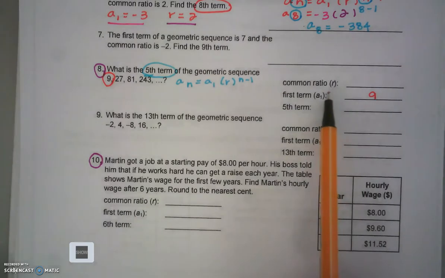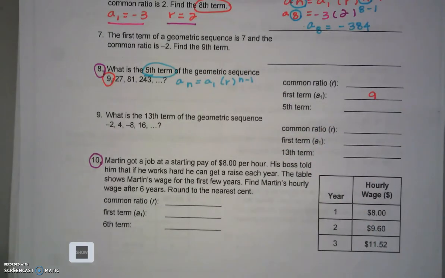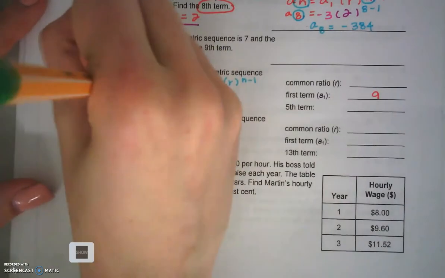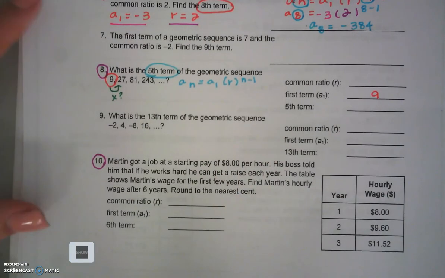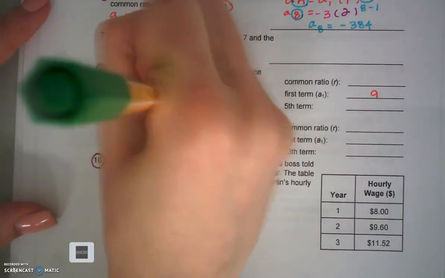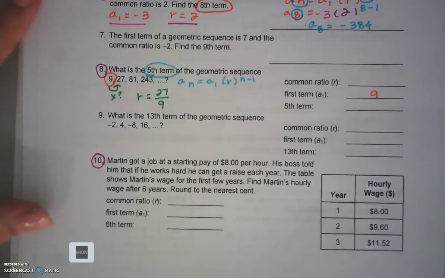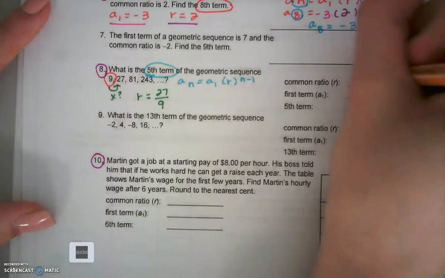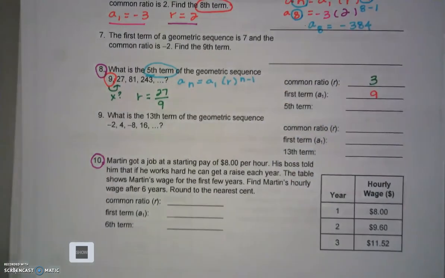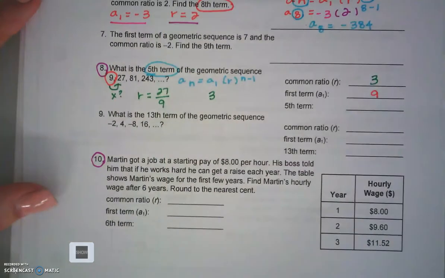Now what's my common ratio? What am I multiplying by each time? If you're having a hard time determining that, remember your ratio is your second term divided by your first. How many times can 9 go into 27? 3. So now let's use this information to help me find my 5th term. I know my common ratio is 3.